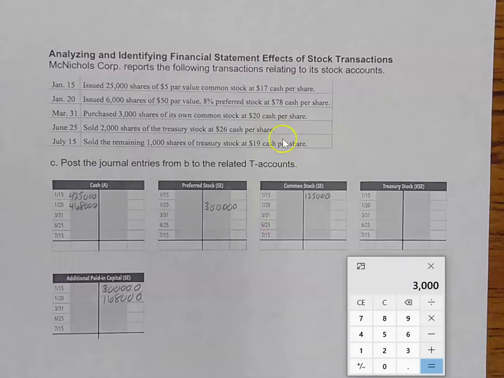Kind of hard to say. We're paying more for them than what we originally issued them for. So it could be a variety of reasons here. But anyway, we're buying back 3,000 shares of our stock, and we're paying $20 a piece for those shares.